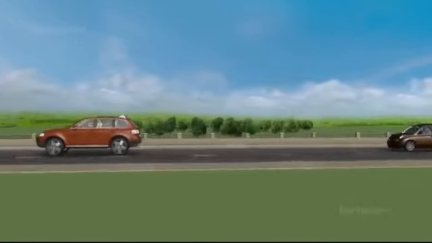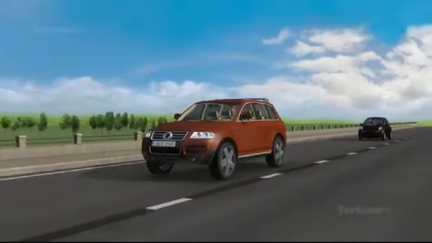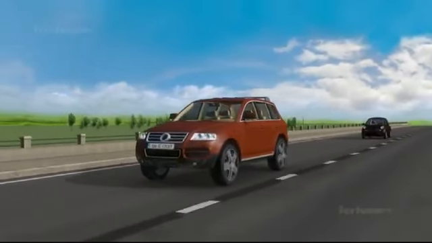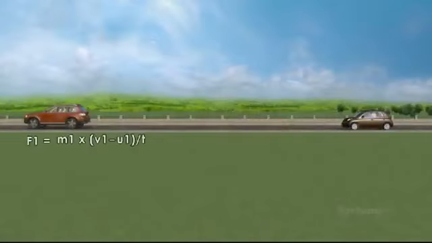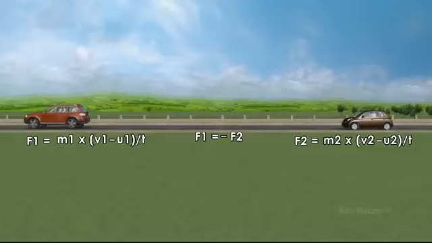Force is the product of mass and acceleration. In our example of the collision, the force of the bigger car will be expressed as F1 is equal to m1 into (v1 minus u1) by t, with t representing time. The force of the smaller car during the collision will be expressed as F2 is equal to m2 into (v2 minus u2) by t. According to Newton's third law, each action will have a reaction that is equal and opposite, meaning the forces can be expressed as F1 is equal to minus F2.